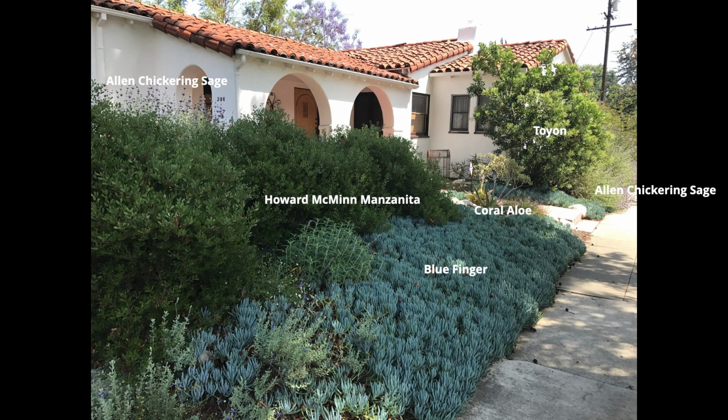A few California sages for some color. One large shrub softening the corner and again providing a little bit more privacy, which is the toyon. Some succulent accents, and then again using more of that blue finger for just a very simple, reliable edging. And there's a couple of other plants that I didn't call out mixed in there for just some additional seasonal color and accents. And so don't feel intimidated.